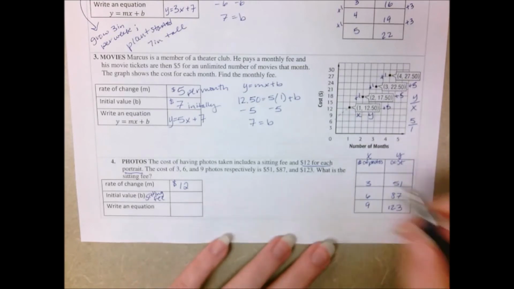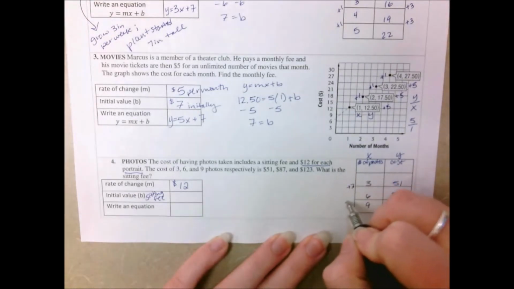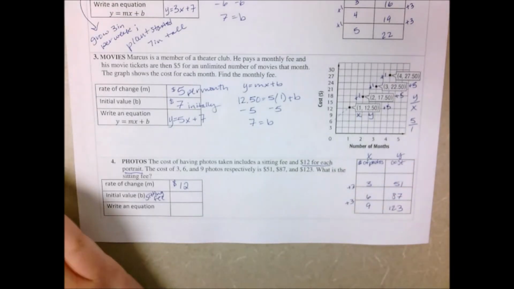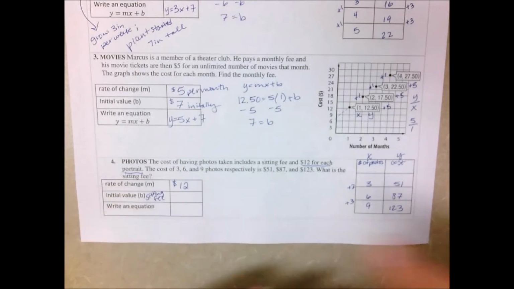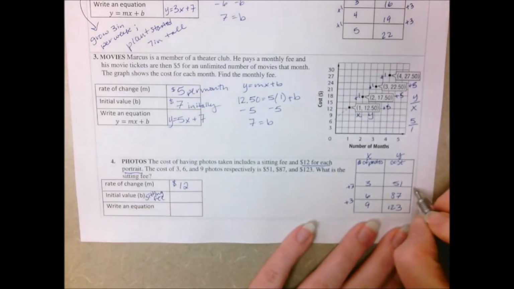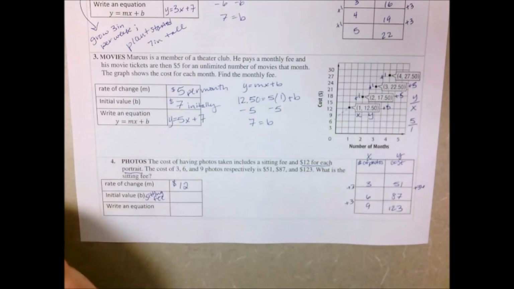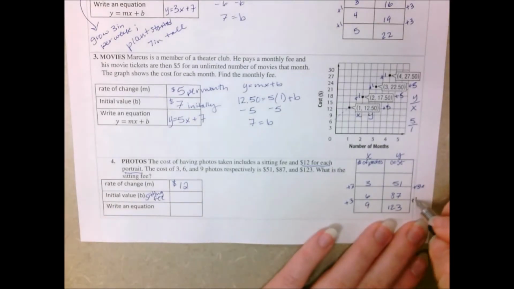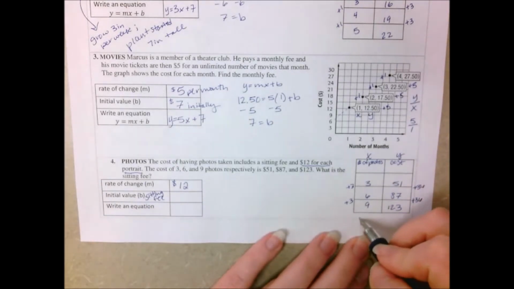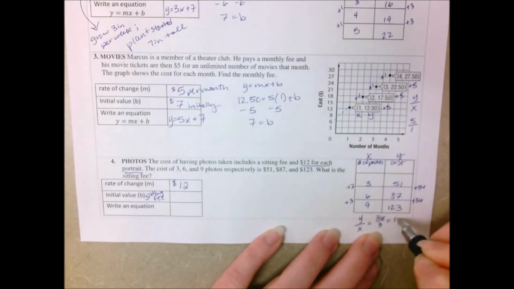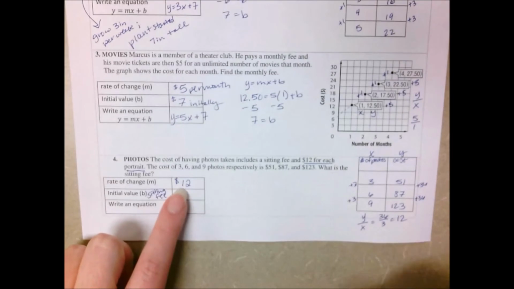So a couple different ways we could solve this. One is just by looking at the table and continuing patterns. So we see that in our x's we're adding 3, but in our y's, every time I am adding 36, it seems. So we get 36 between these two, 87 and 123. Again, we get 36. So what that means is my y over x for my slope is 36 over 3, which simplifies to 12, which we already know, that it's $12 per portrait.